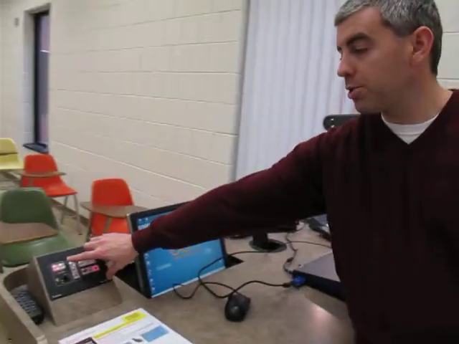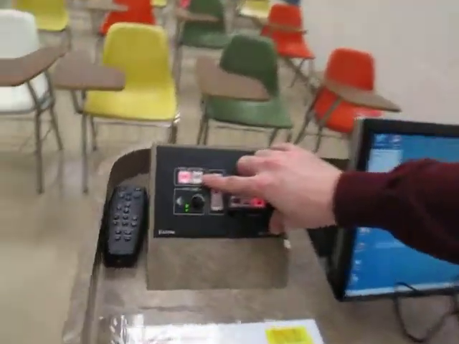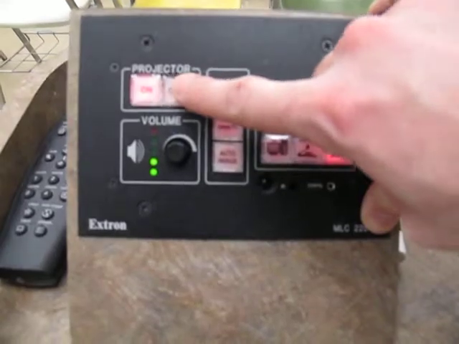When I'm all finished with whatever it is I'm doing in the classroom, I'm going to make sure to come back over here to the projector area on the controller and press the off button. And that's important so that we save the life of the projector bulb in our projectors.